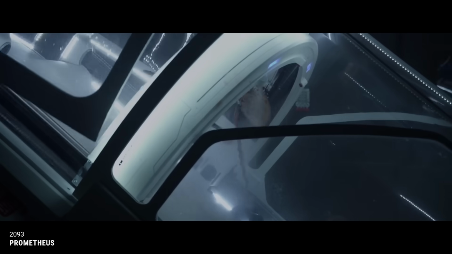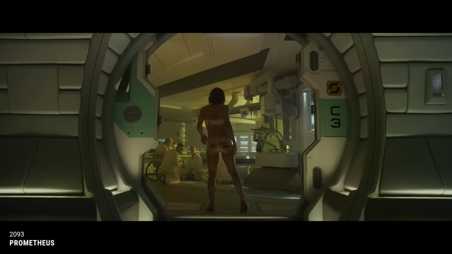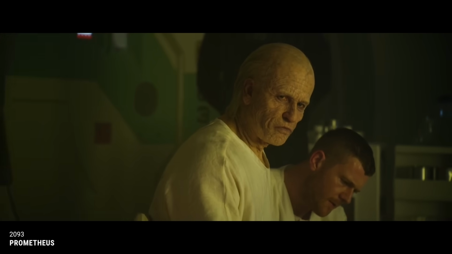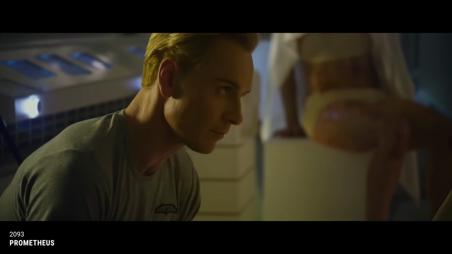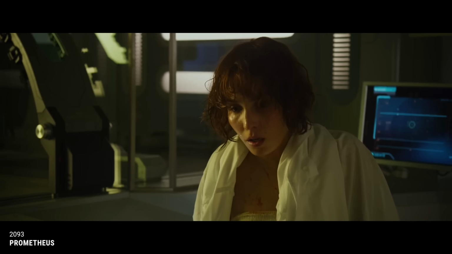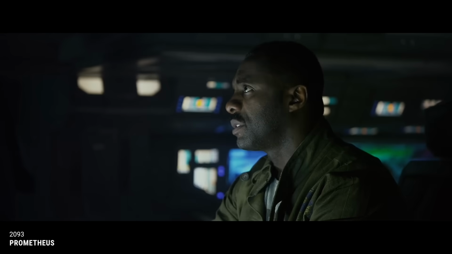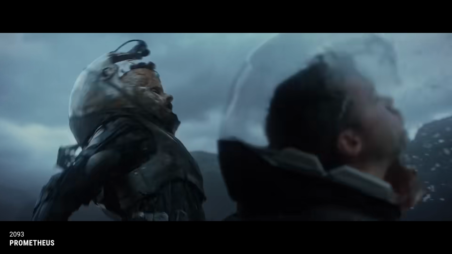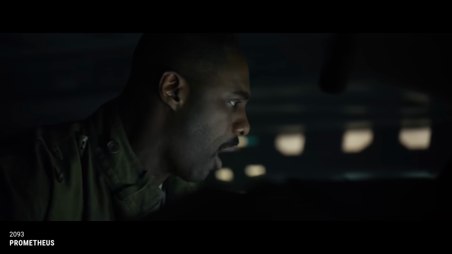She contains it in the med pod and staggers off, until she finds Peter Weyland, awake, preparing to meet his maker. That's when David reveals to her that he found one of them alive. Ship Captain Janik and his men, meanwhile, protect the ship from Fifield, still alive but mutated by the substance.